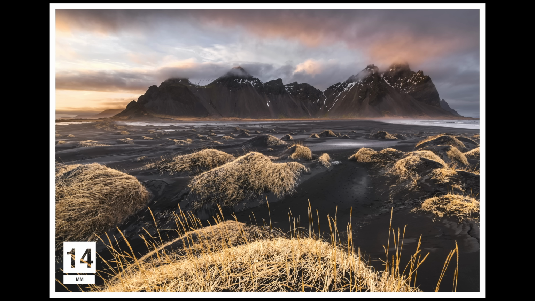So this is one at Stokksnes in Iceland, and you can see I've got these grasses in and the mountains in the distance. Now those mountains were quite dominant above me in this scene, but when I've got this 14 millimeter lens on, you can see that they become quite small.